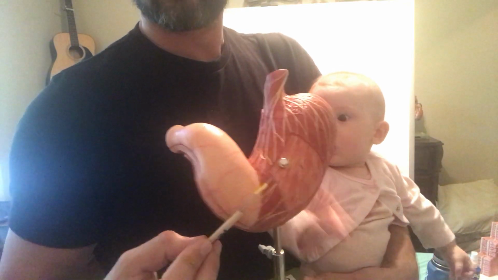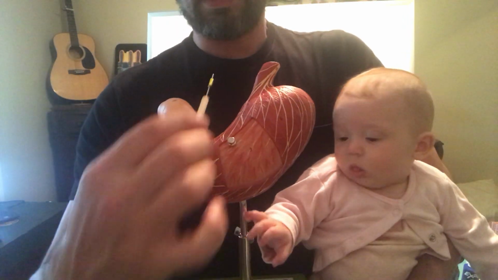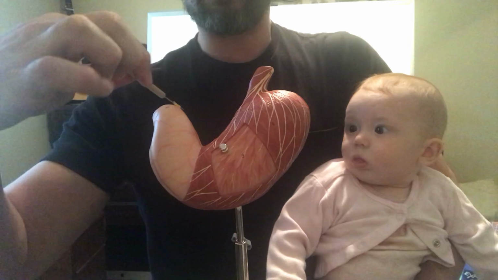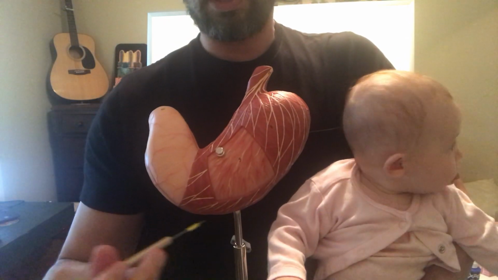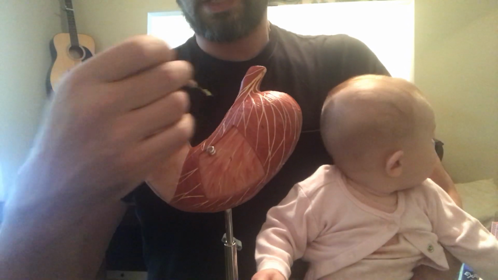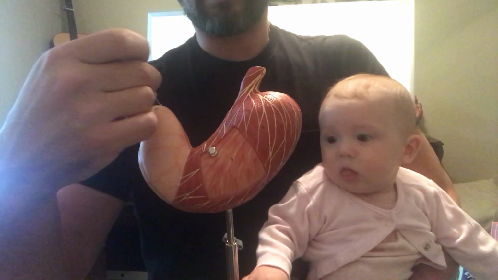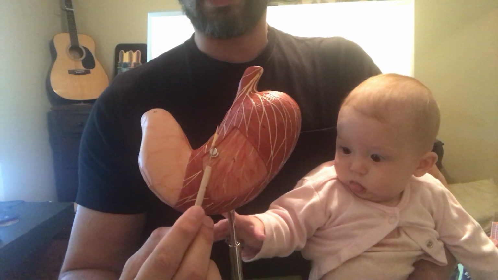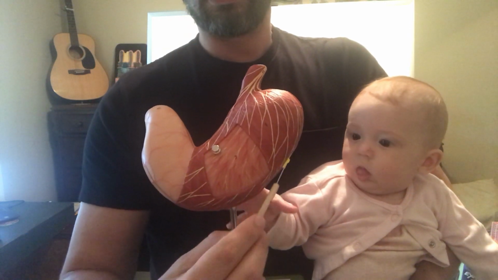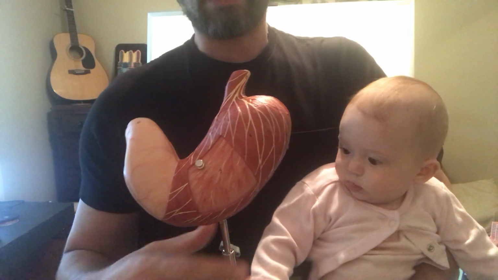Pyloric region. Also, when you look at the stomach, you can see that there's a small curve on the top, on the superior aspect, and there is a large curve on the inferior aspect. This is the lesser curvature, and this is the greater curvature. Superior is the lesser curvature, and the inferior is the greater curvature.